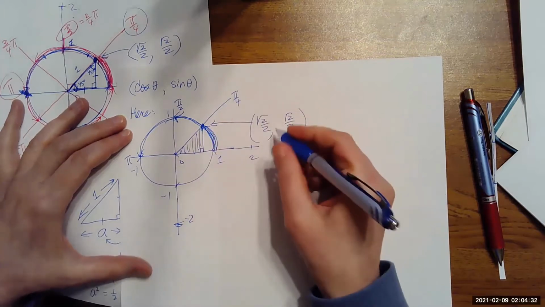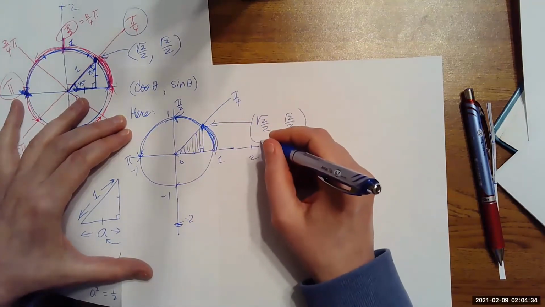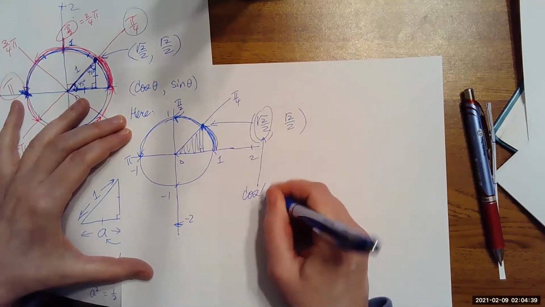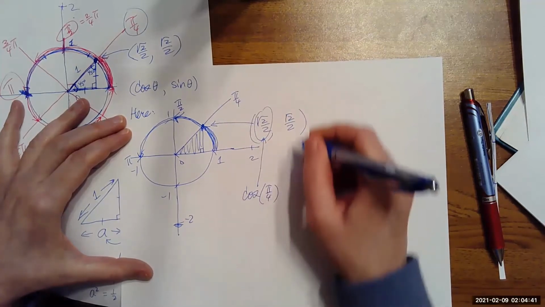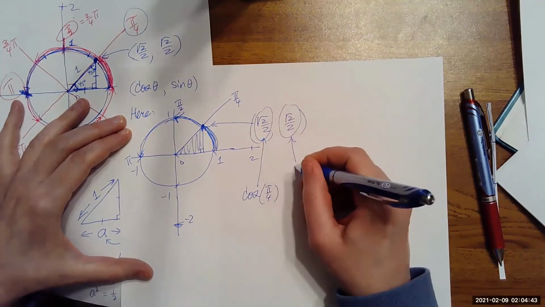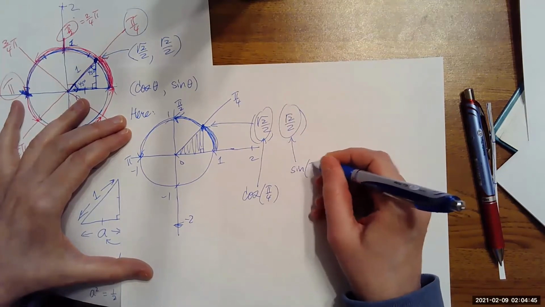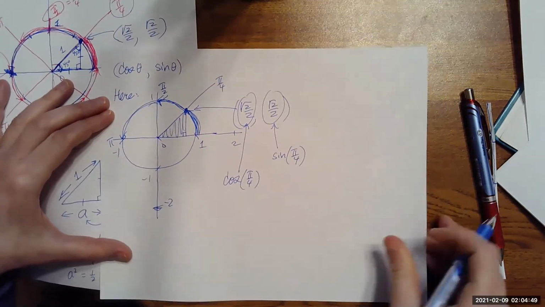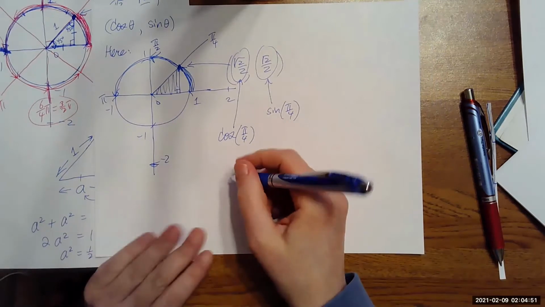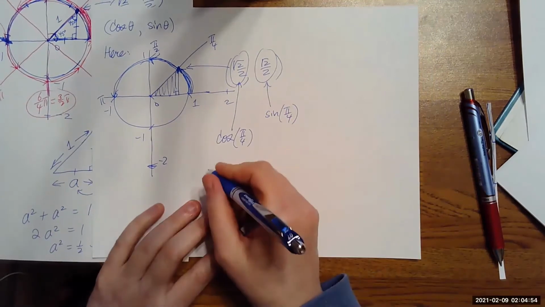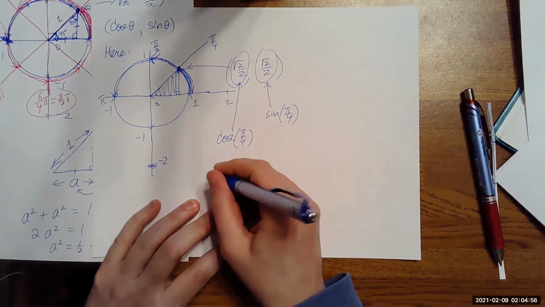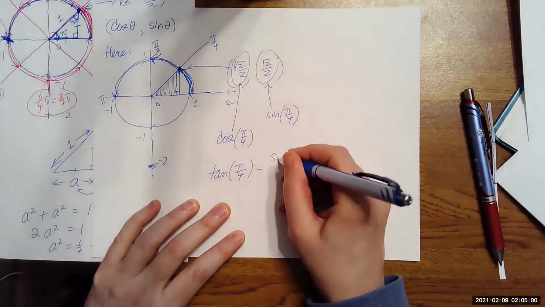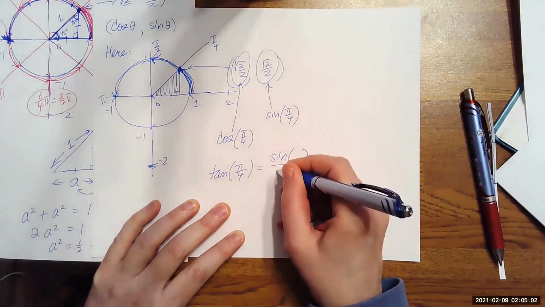And those things then give us this first one here is cosine of that angle, cosine of pi over 4. This one, the second coordinate, is the sine of the same angle, sine of pi over 4. And so, for example, if we needed the tangent of pi over 4 or the cotangent, the tangent of pi over 4 then is the sine of it over cosine of it.